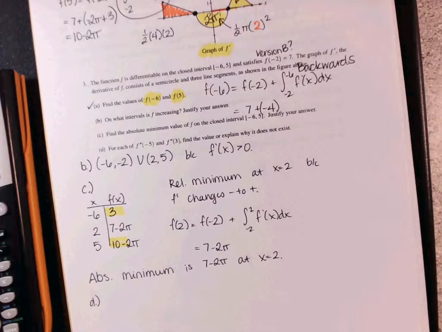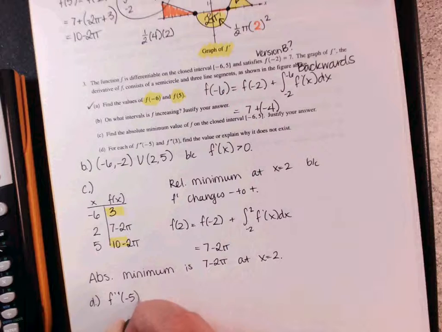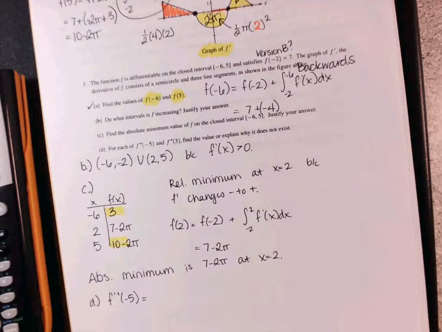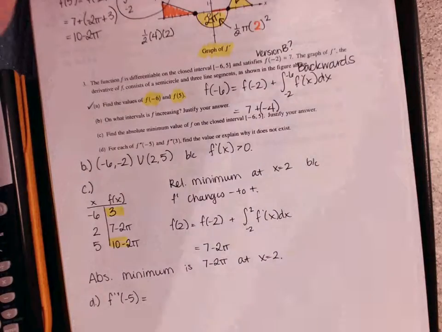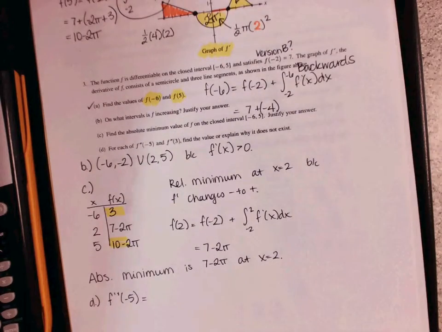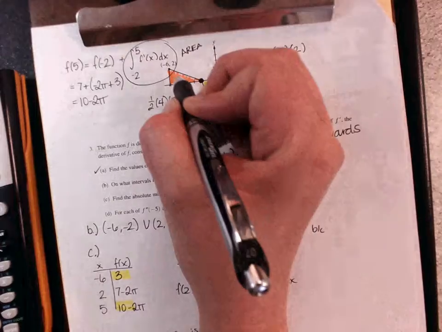It says for f double prime of -5 and 3, find the value or explain why it doesn't exist. Okay, f double prime of -5 is what in the graph? -1/2. Okay, how'd you get that? The slope. It's the slope. Very good. So when I come back up to my graph here at -5, that's right here.